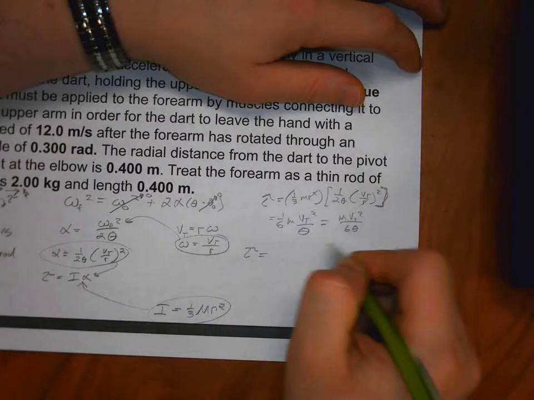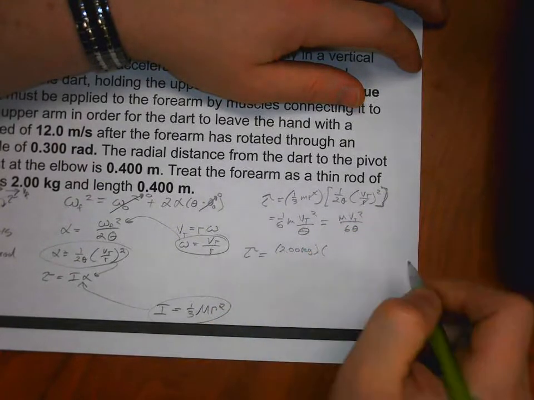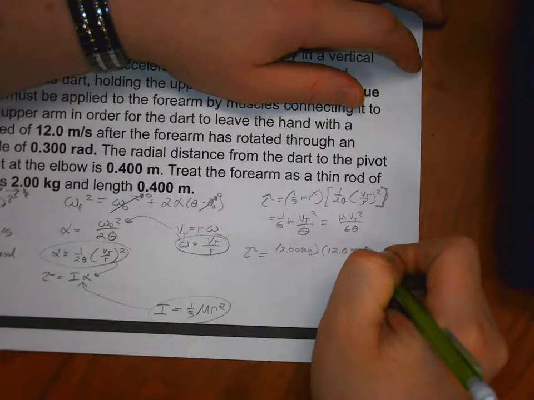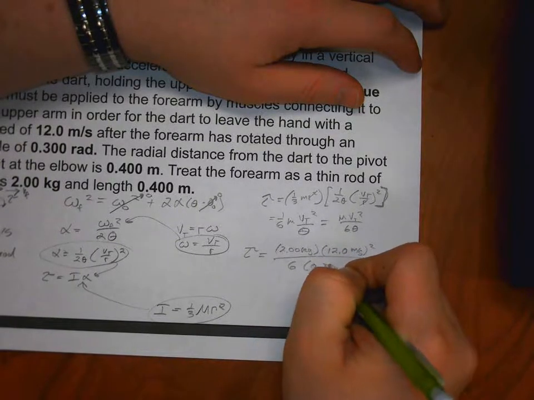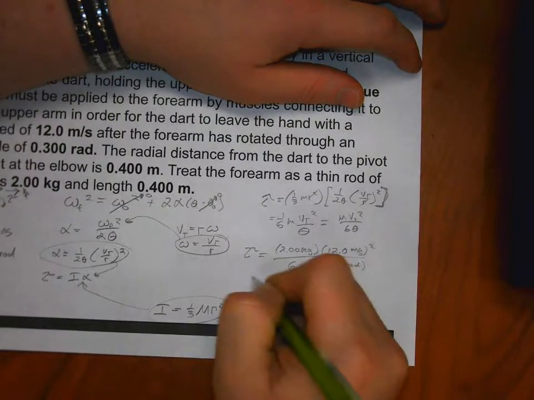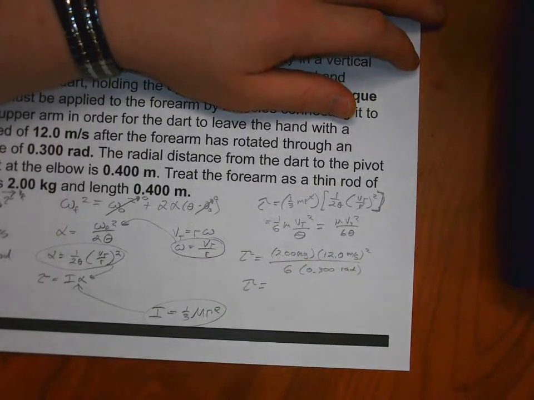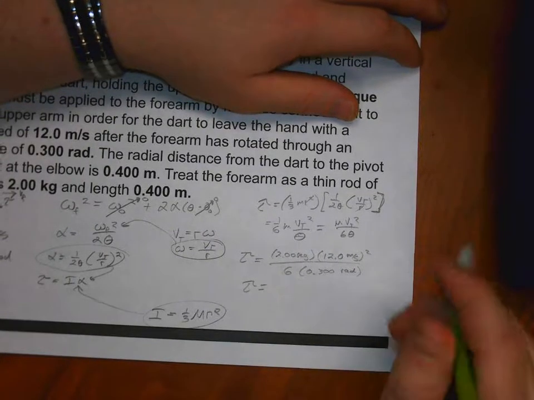The torque is equal to the mass, 2.00 kilograms, times Vt squared, which is 12.0 meters per second squared, over 6 times 0.300 radians. Torque is then equal to, oh, did I not calculate it out?